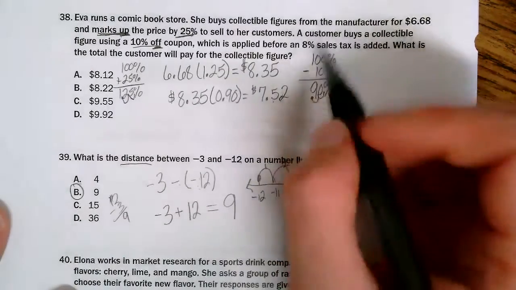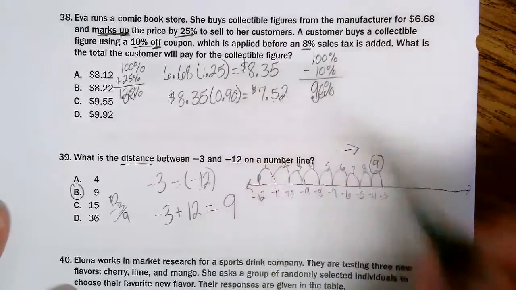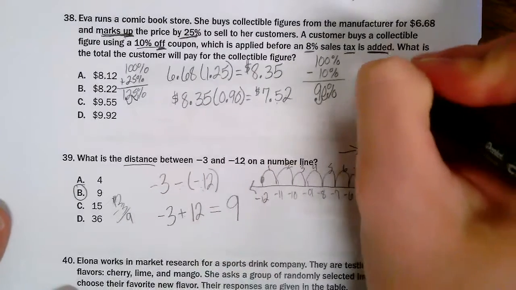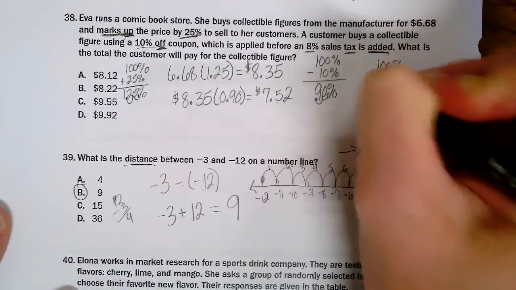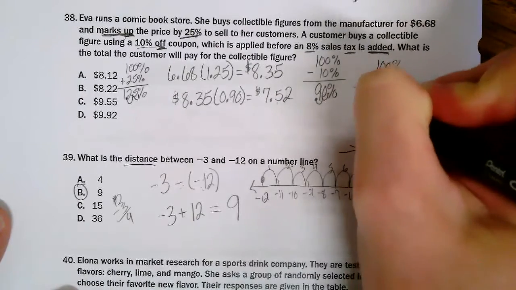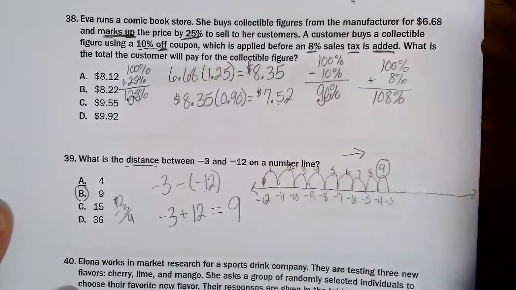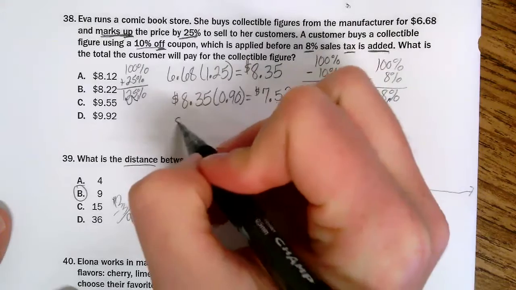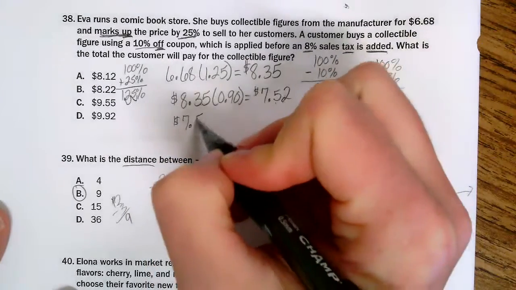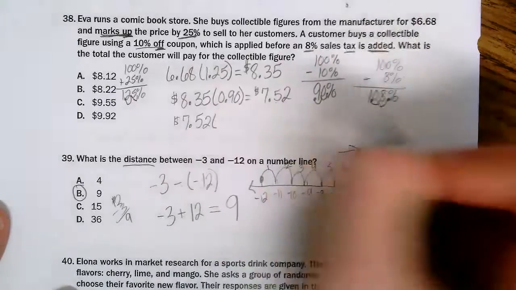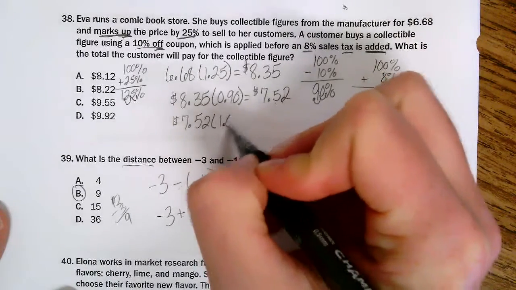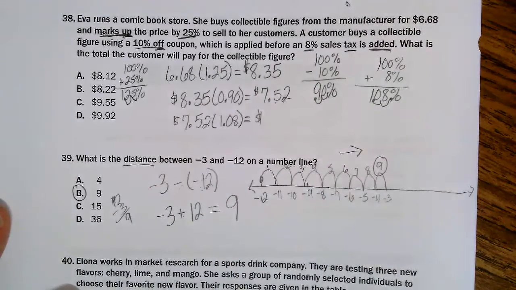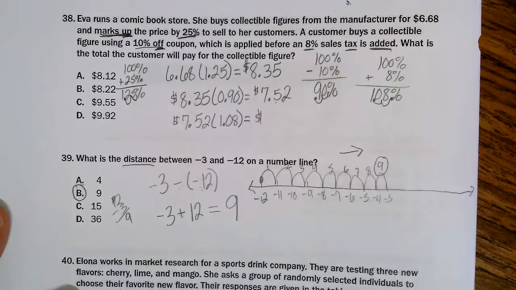But she has to pay the 8% sales tax. Okay, now tax is always added. So I'm going to start with 100% of that price, and I'm going to add 8% to it. So that gives me 108%. So I have my decimal at the end. I'm going to move it 2 times to the left. So from that $7.52, she's going to add in another 8%. So I'm going to multiply it by 1 and 8 hundredths. So $7.52 times 1 and 8 hundredths.